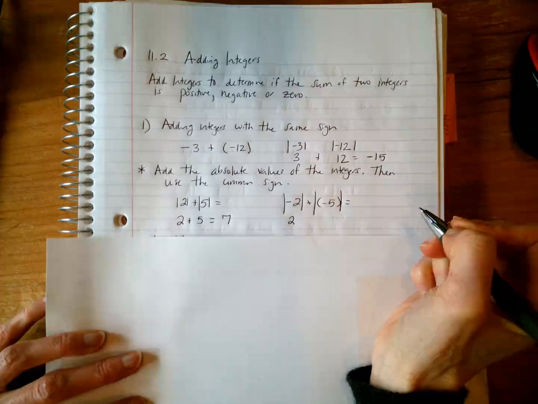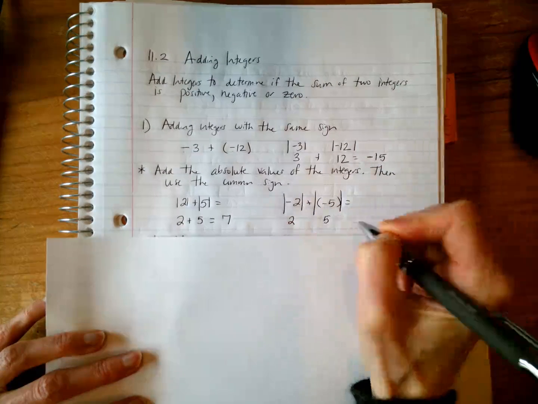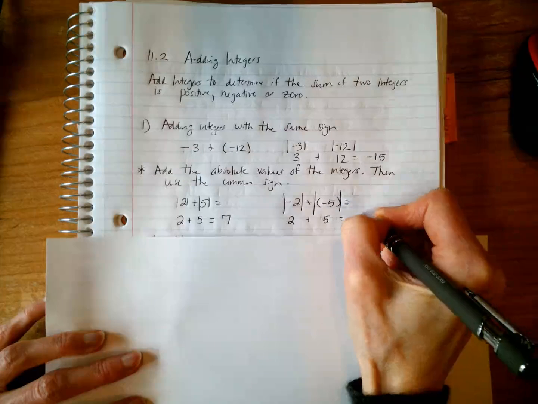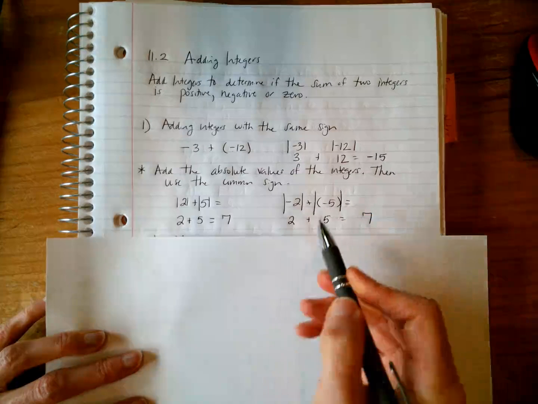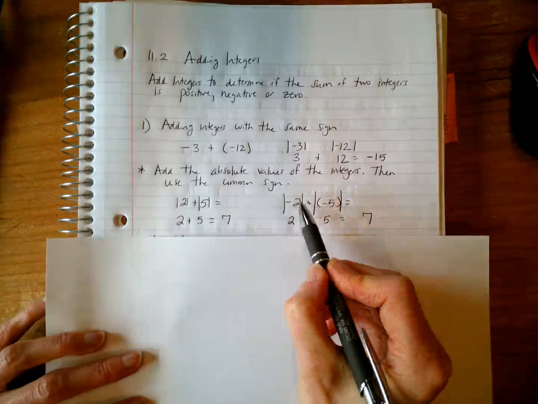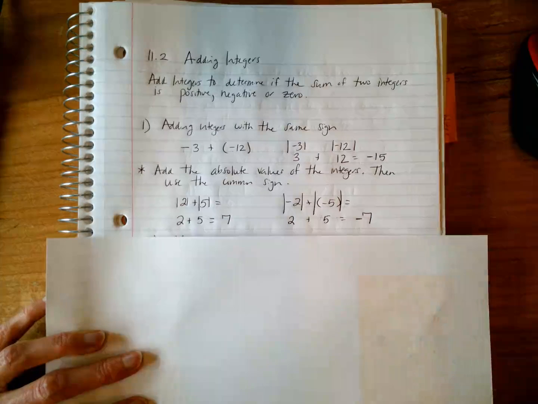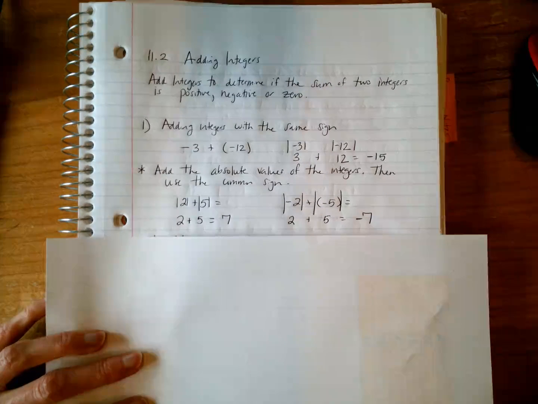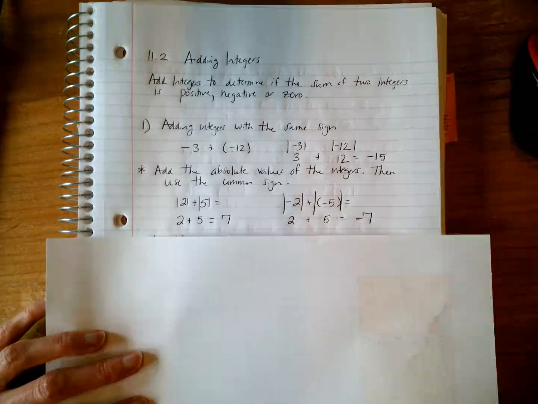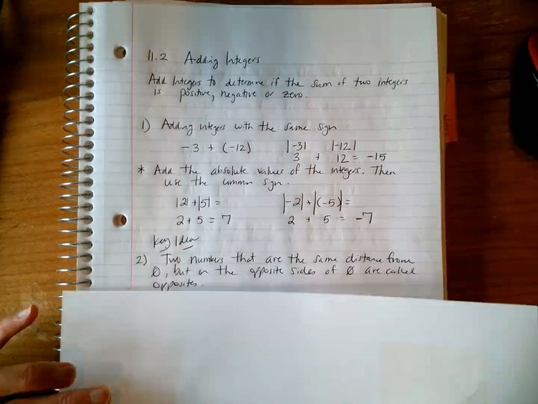The absolute value of -5 is 5. Add them together to once again get 7. However, remember the second step is to look to see what sign they share. They share the negative, so you put that in front of the 7, making -2 plus -5 with a value of -7.